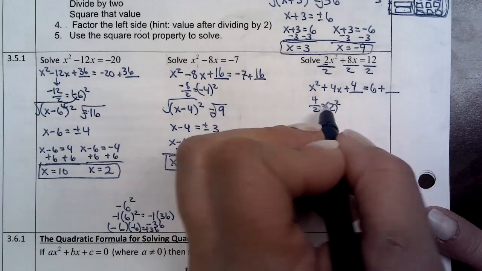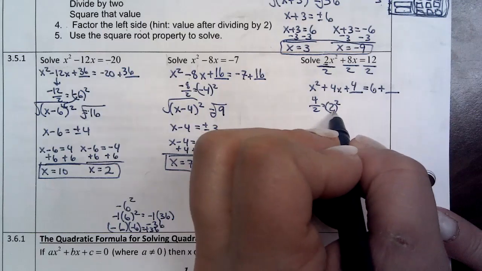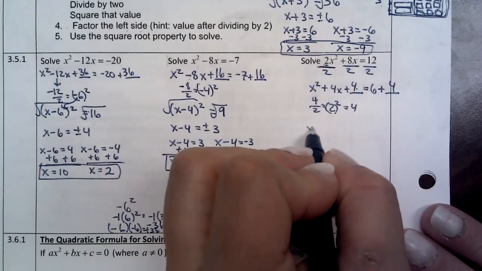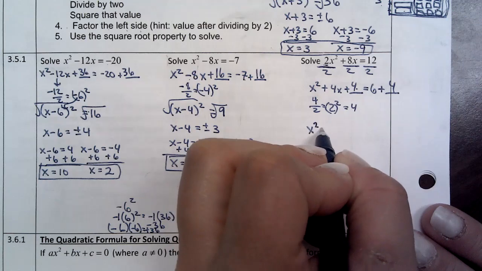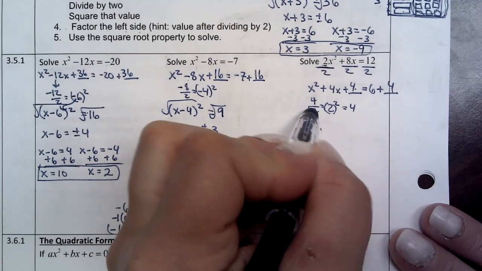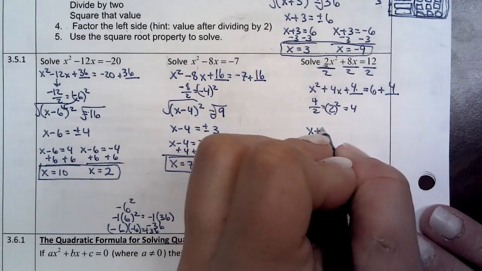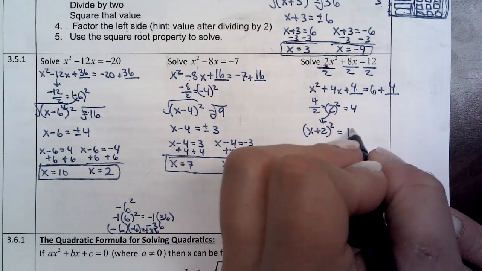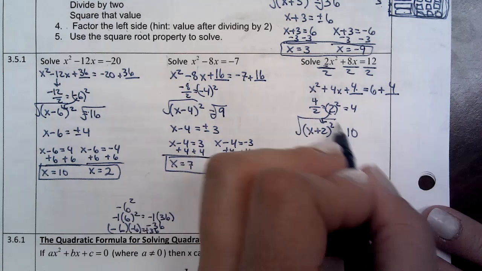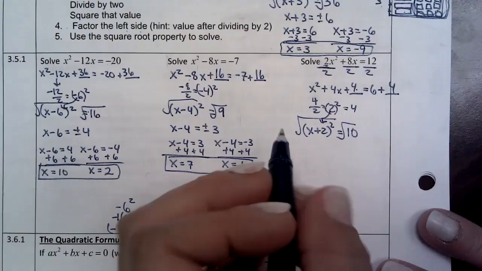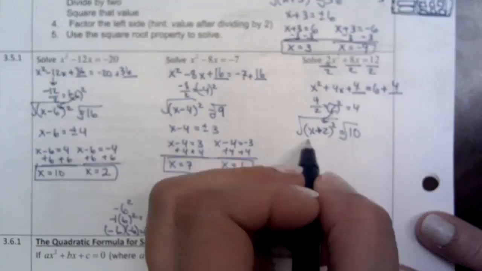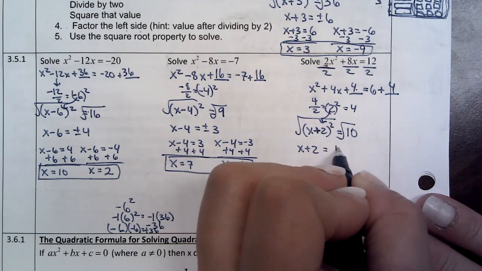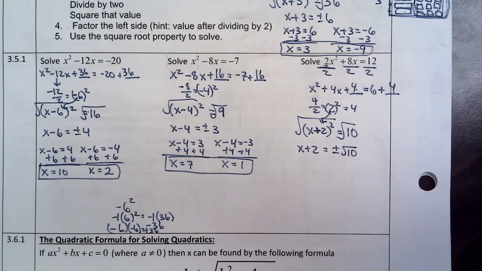All right, so back to this one now. 2 squared is 4, and I'm going to add that to both blanks. Now I'm going to say, not x squared, (x plus 2) squared. This just goes in there, equals 6 plus 4, which is 10. All right, let's go ahead and factor these things. So it's going to be x plus 2 equals plus or minus the square root of 10.